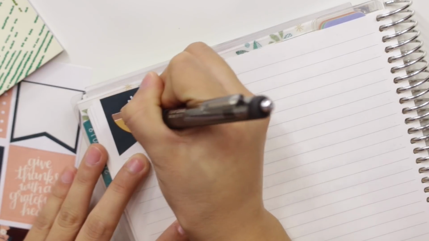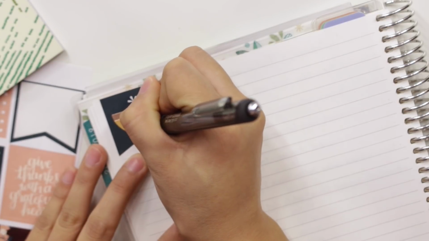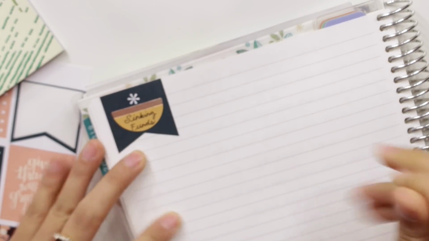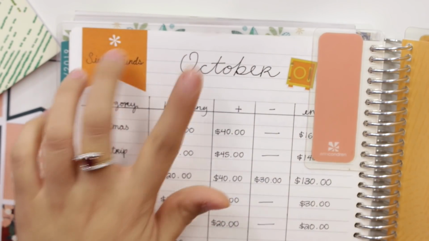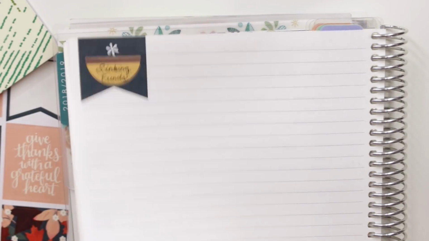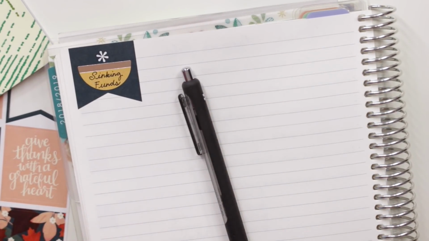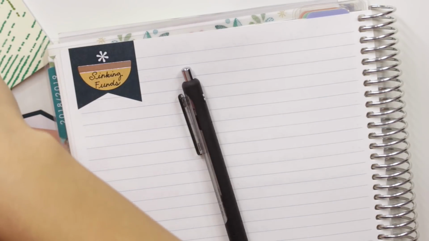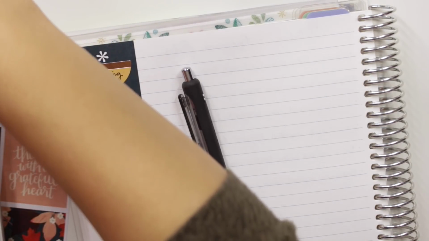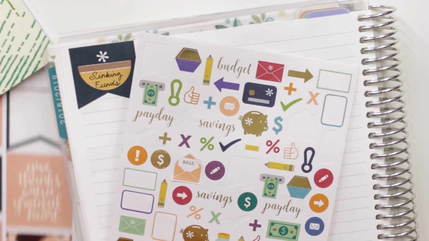Sinking funds. There you go. And I'm going to write November here. I really liked how it looks when I did it in my October sinking funds. I'm going to do that again, so it's just in between these two. Okay, now I want to know what sticker it is that I'm going to be using right next to it. So I'm going to get my budget stickers from Erin Condren, and I'm going to see which one looks the best with the colors that we have this month.